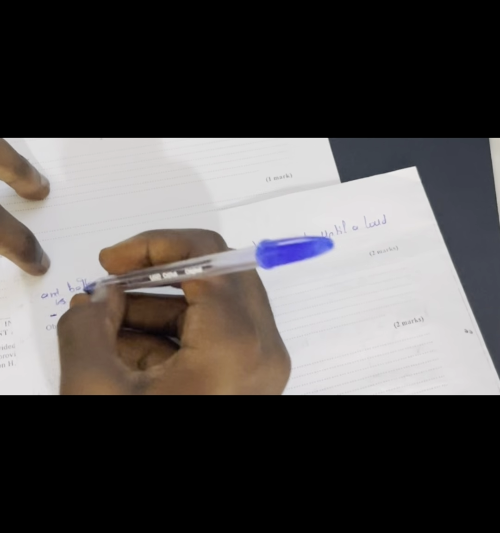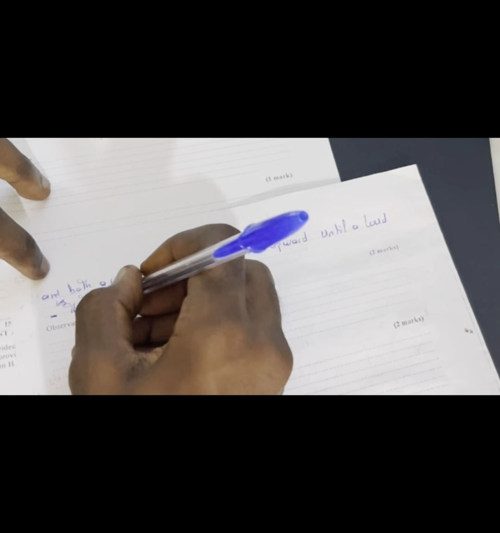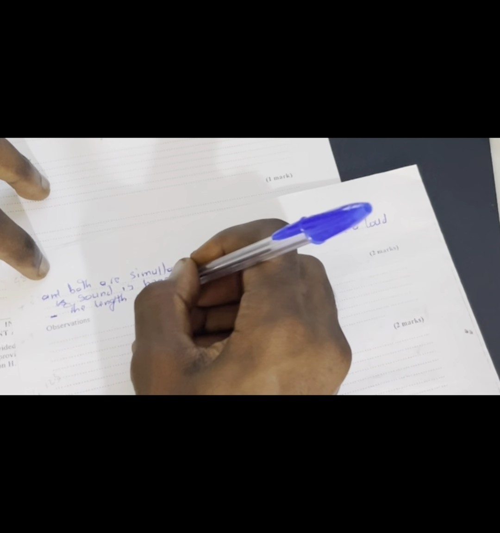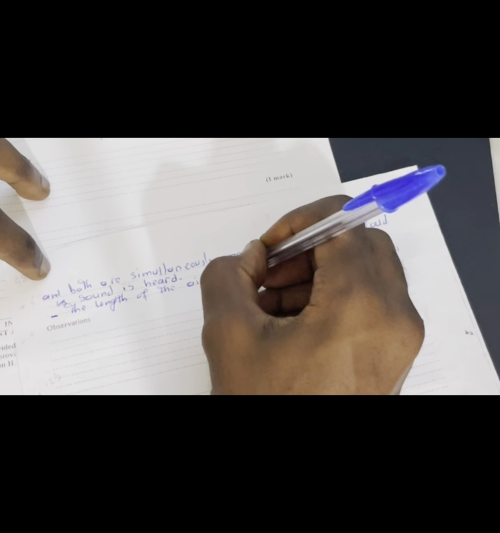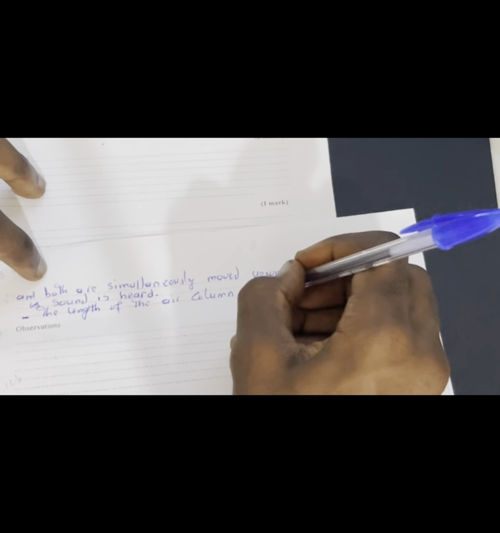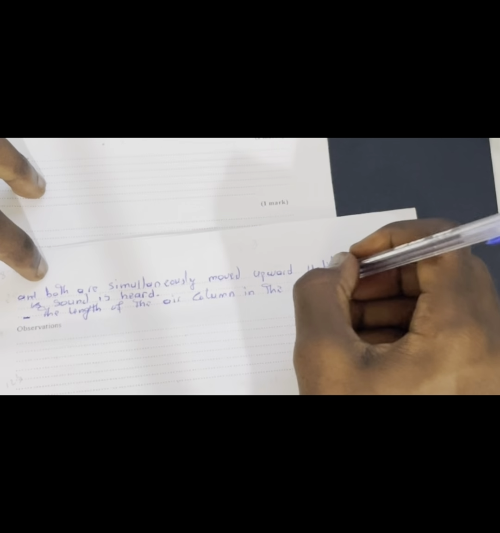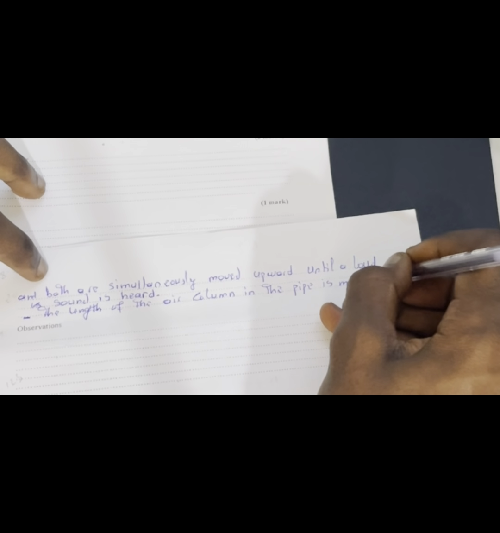The next is the length. Don't forget, the length of the air column in the pipe is measured. There is another one mark.